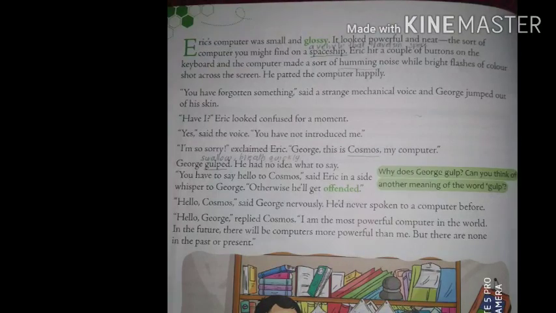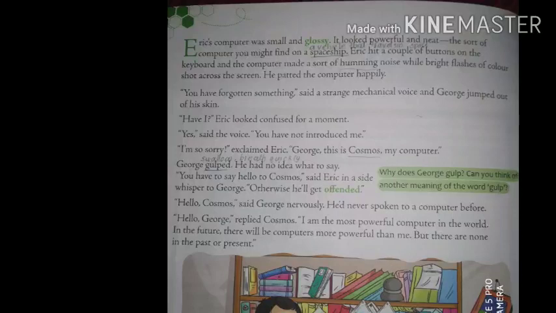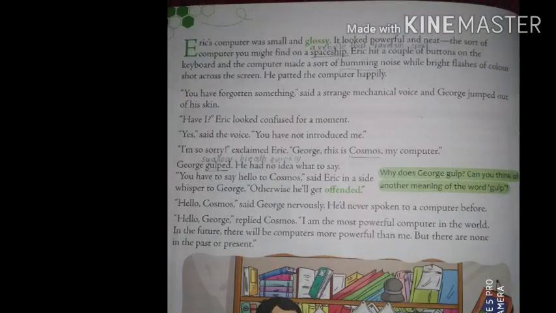You have to say hello to Cosmos, said Eric in a side whisper to George. Otherwise, he will get offended.